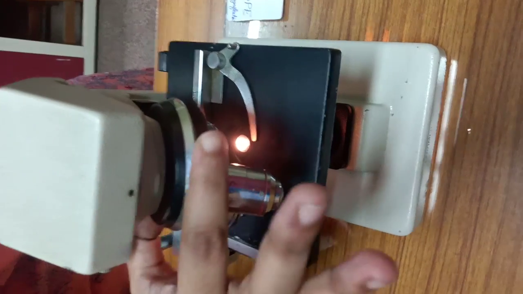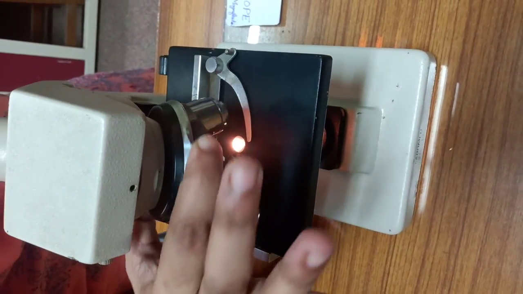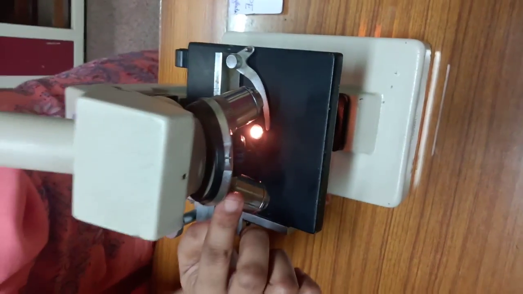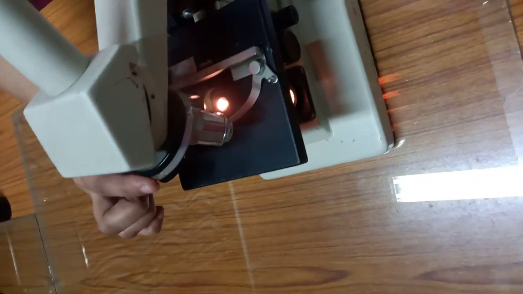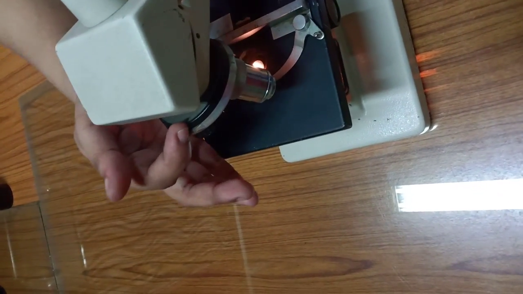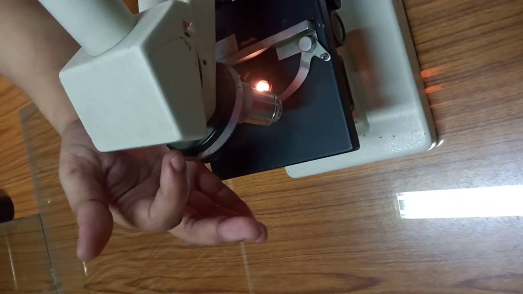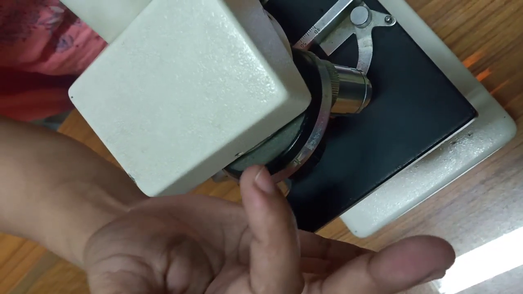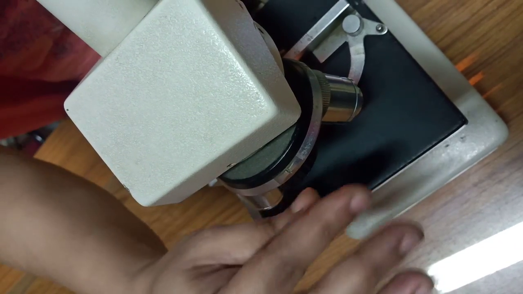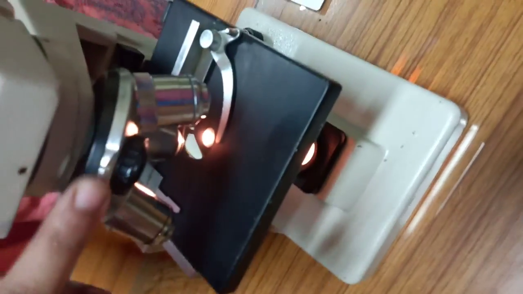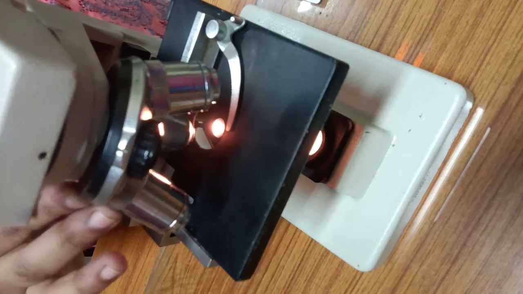Revolving. Why? Because it can revolve. This is the revolving nose piece. It is also known as the objective turret, revolver or revolving nose piece. As we see in our physical body, the nose is the part of the face on which the lenses that we put are resting. Similarly, the magnifying lenses that you are seeing here are resting upon the revolving nose piece.